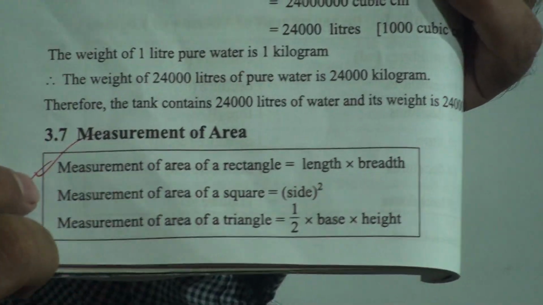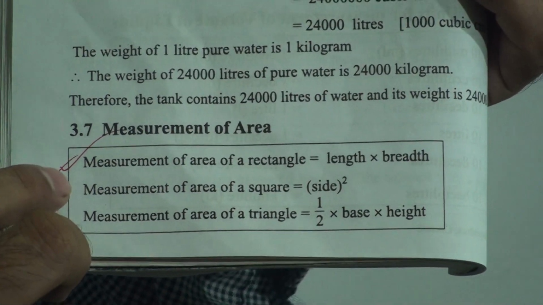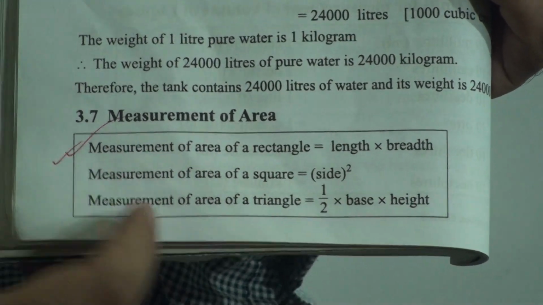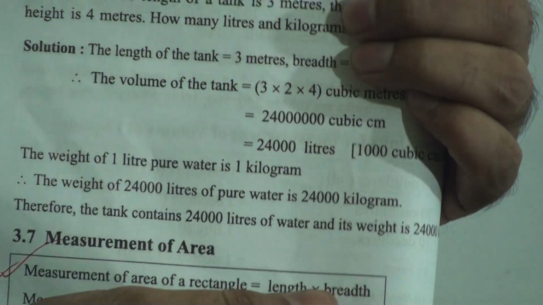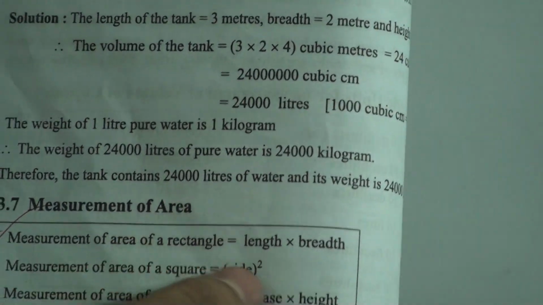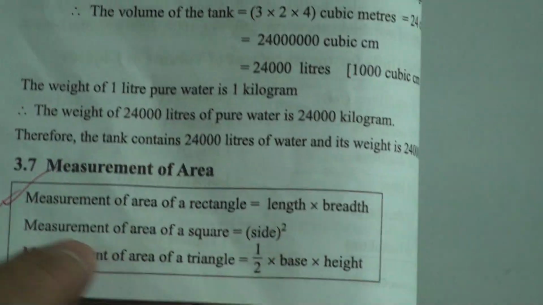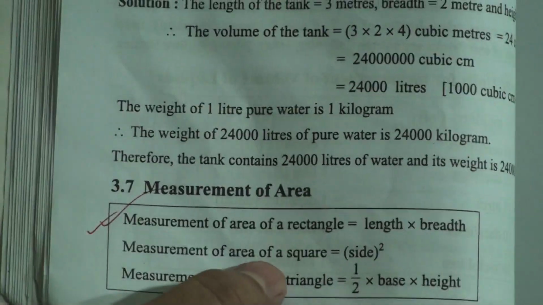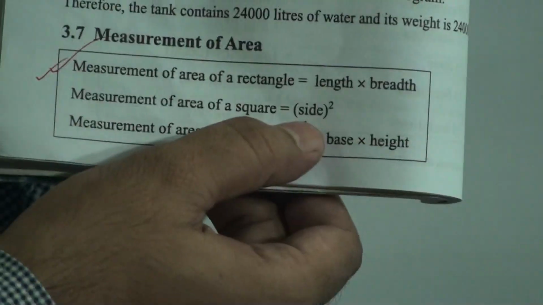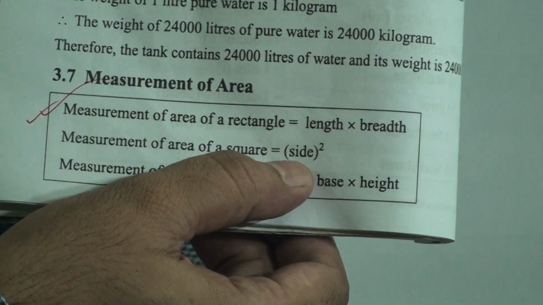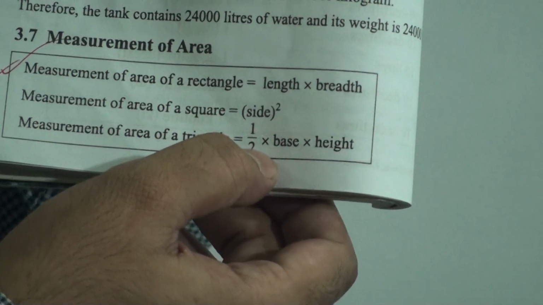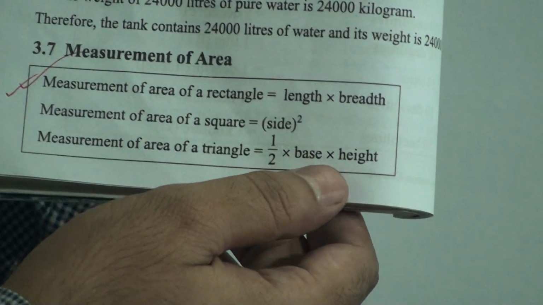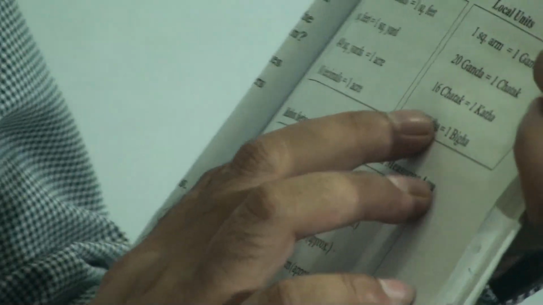Measurement of area. Here are three formulas given. Measurement of area of a rectangle: length into breadth. So the formula of the area of a rectangle is length into breadth. Measurement of area of a square is side square. Measurement of area of a triangle is half into base into height. Okay, dear students, now let us go to the next page.